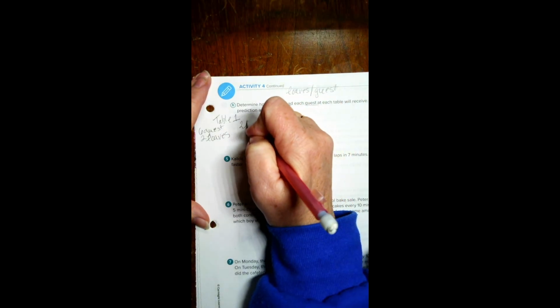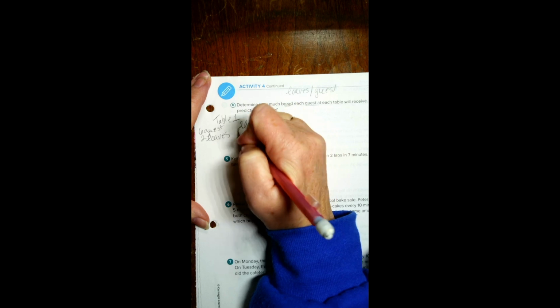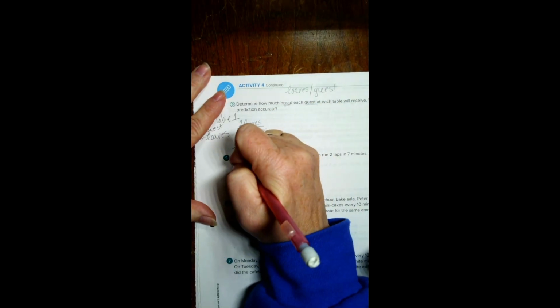So in table 1, we have 2 loaves for every 6 guests. And when you divide that, that reduces to 1/3. So 1/3 of a loaf per guest, and that in a decimal value is 0.33. Okay, let's look at table 2.